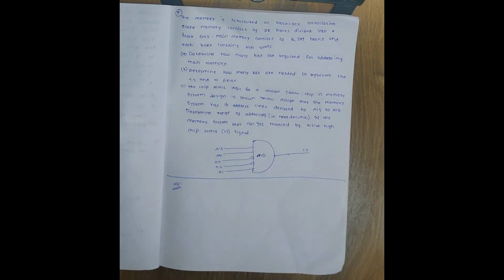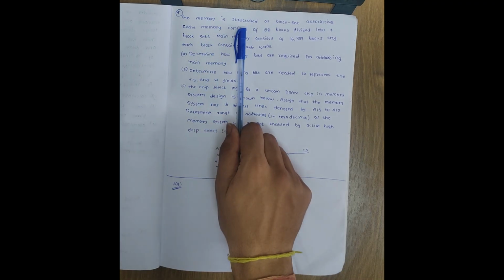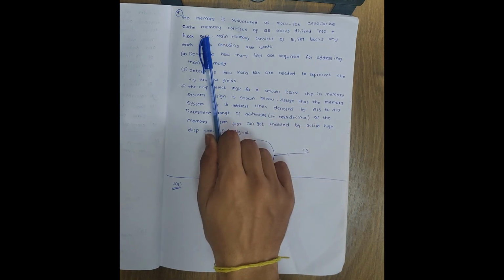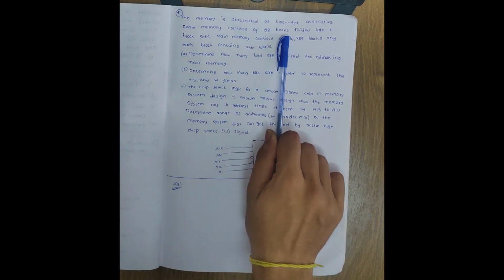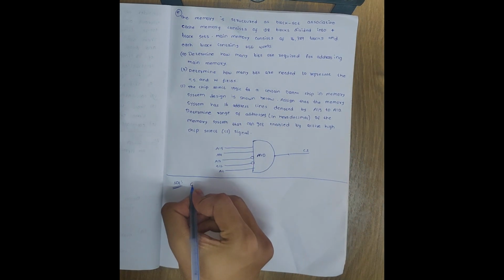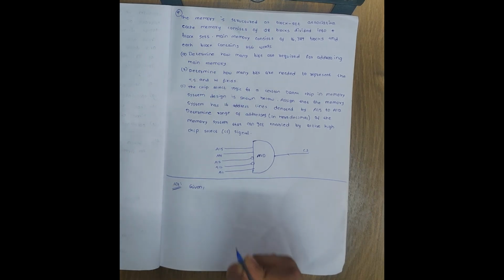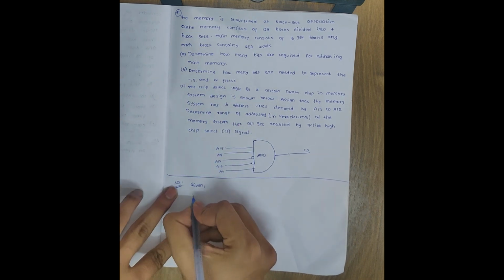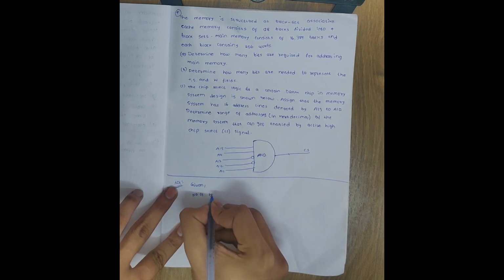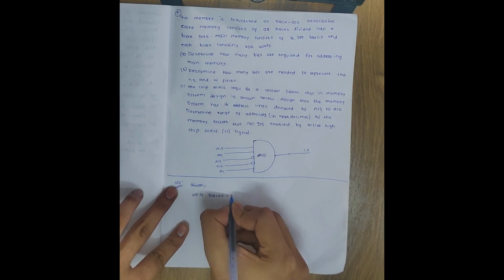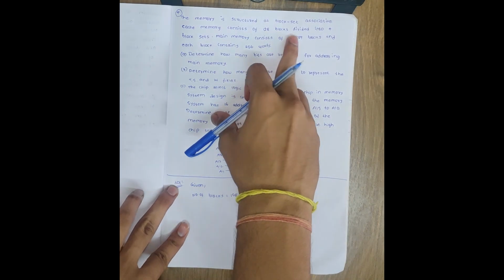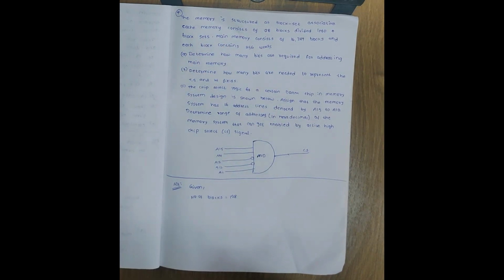So what is the question here? The memory, structured as a block set associative cache memory, consists of 128 blocks. How many blocks are given? First of all, I always tell one thing, we have to write the given terms. So the number of blocks is 128. And those blocks are divided into 4 block sets, which means it is divided into 4 block sets.